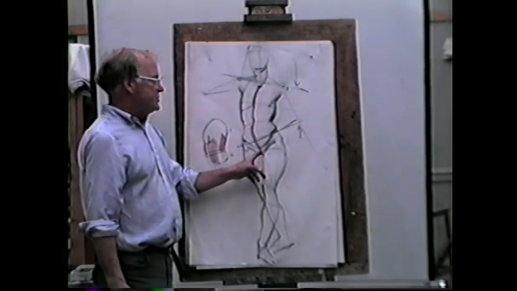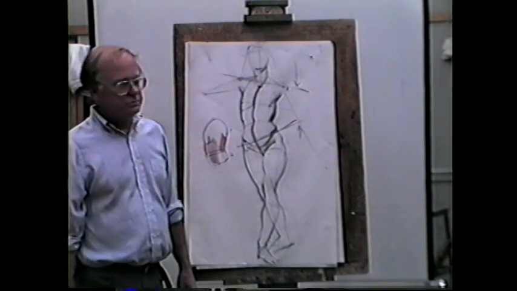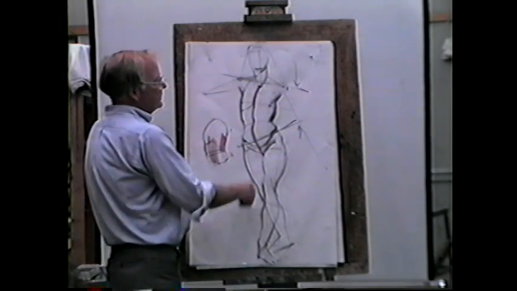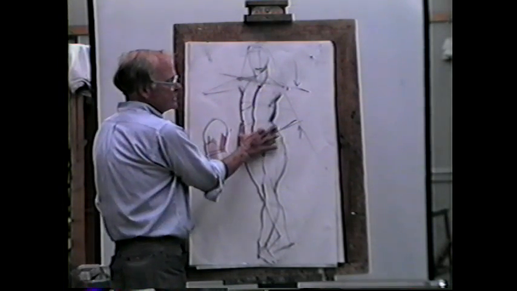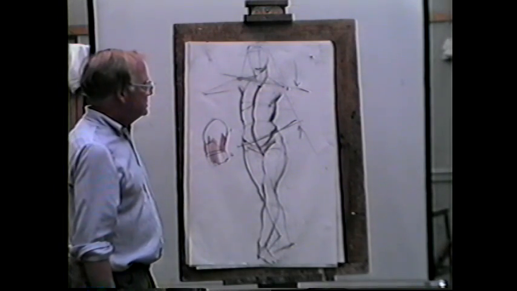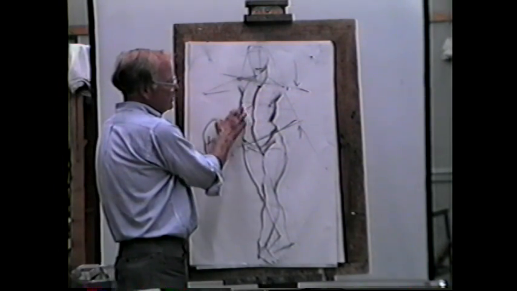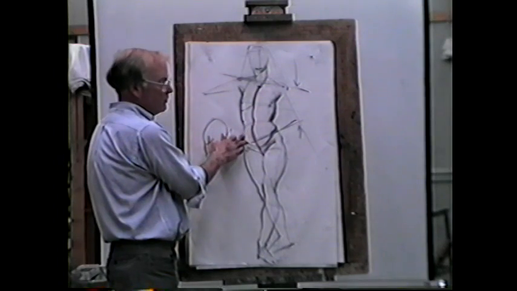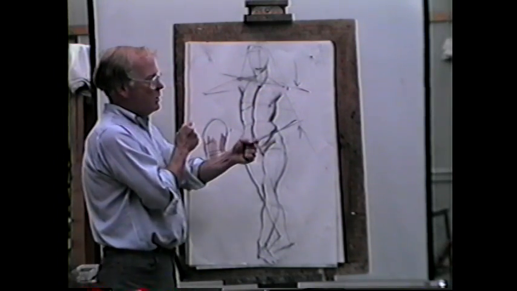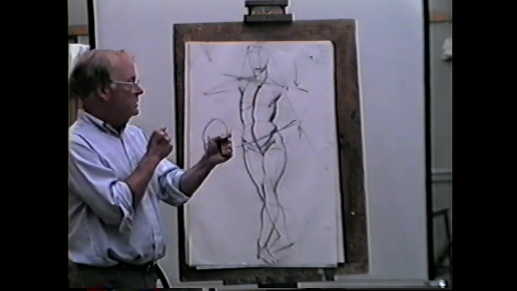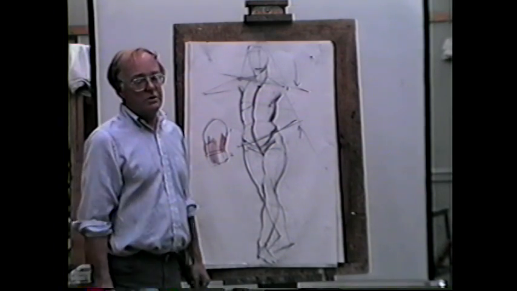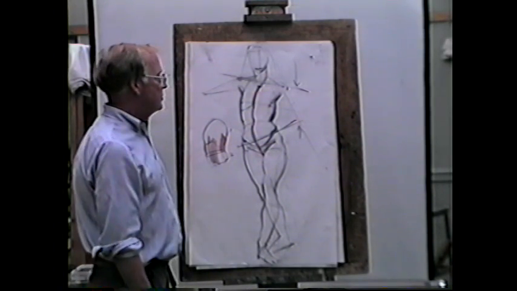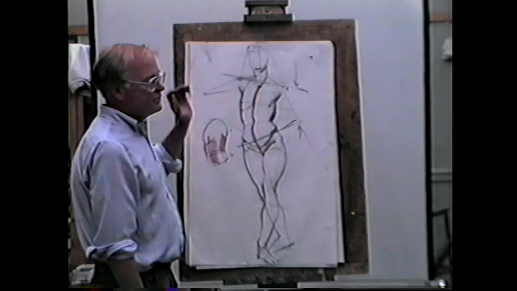It gives you the basic length of the torso. It gives you the relative position of this mass against this mass. And by its position relative to this profile, it tells you how much the figure is turned away from or toward you. It has all those features.